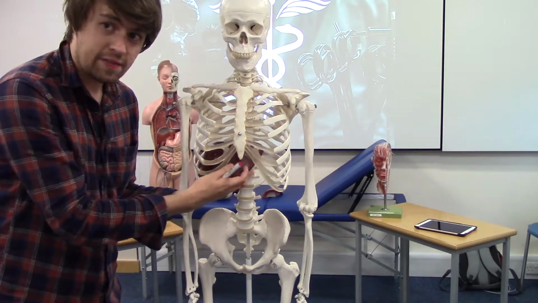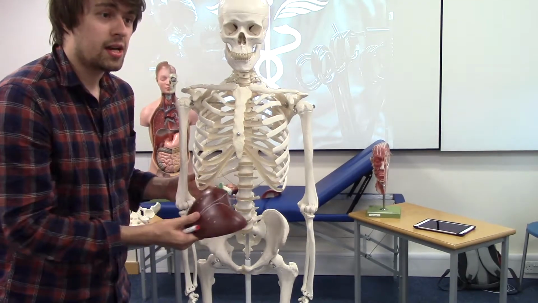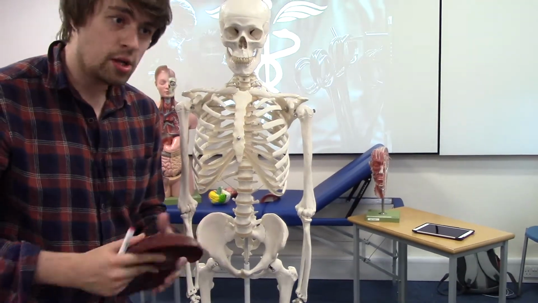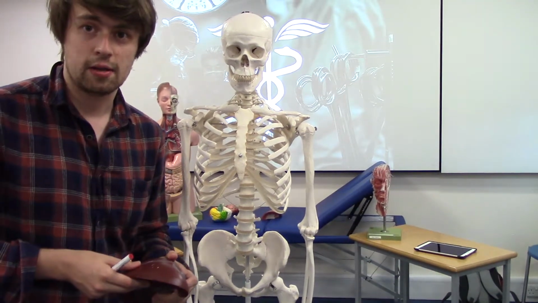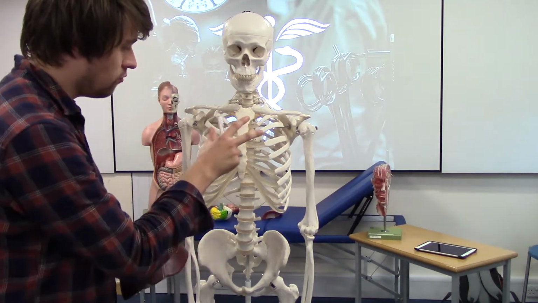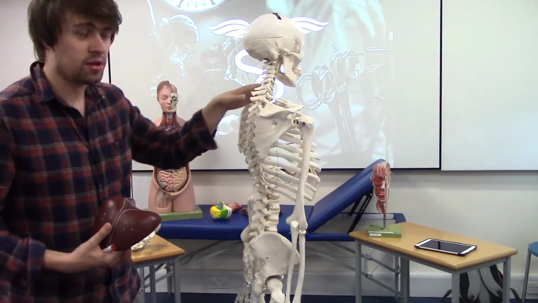If you can feel the liver, it's either dropped or it's much bigger, which can be a sign of liver cirrhosis, liver failure. So then you would have to investigate in other means and look for other signs of liver failure. So that's your ribs, quick overview of the sternum again, and a very brief introduction to the vertebral column.